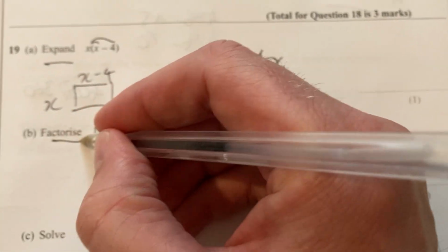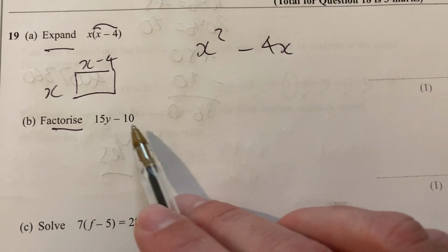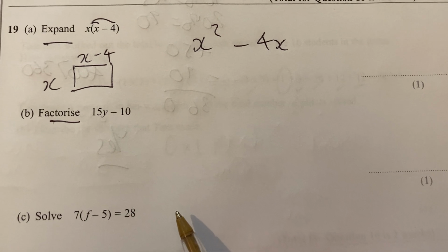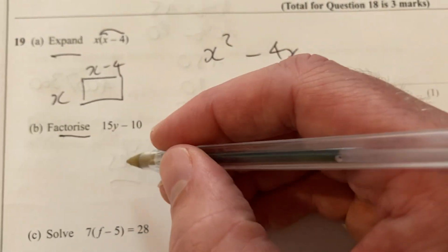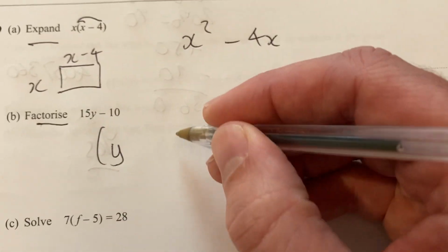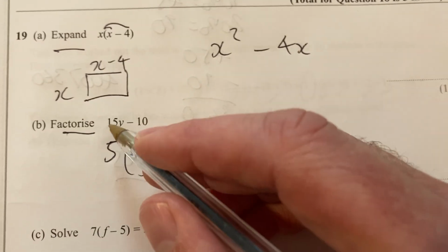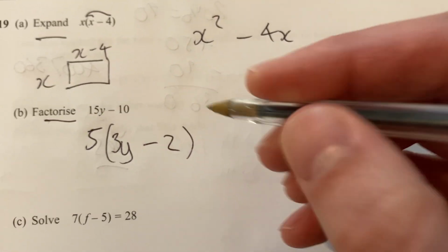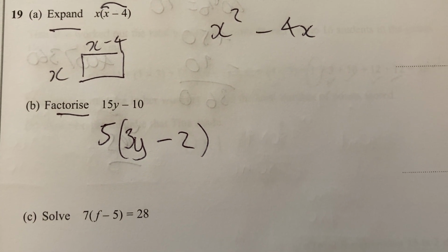Factorize, this is the division of algebra. I've got to find common factors. So as though this is the answer of an area, I want to find out what numbers multiply to get that. There's only one term involving y, but the 15 and the 10 share a 5. So take out that 5, I'm left with 3. Take out the 5 of that, I'm left with 2. So 5 times 3y minus 2.